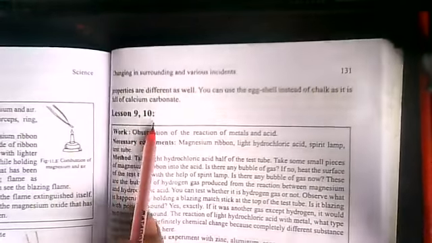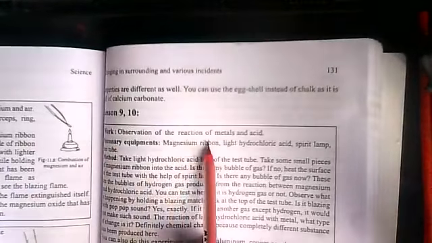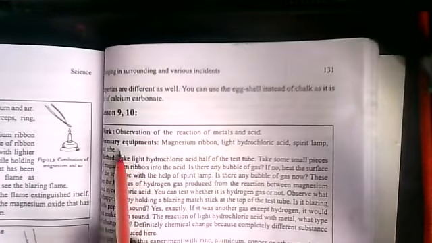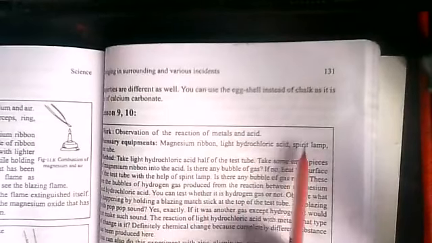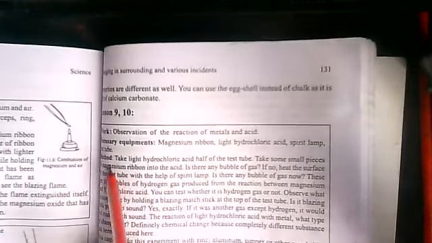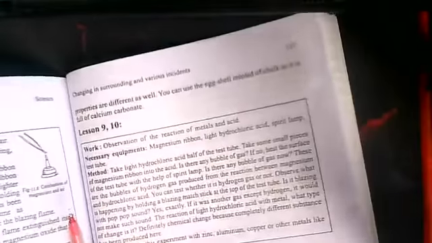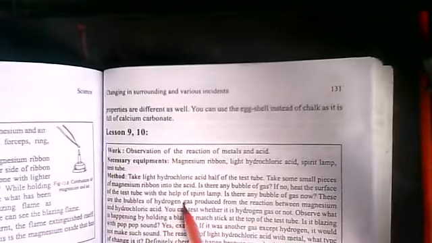Next, lessons 9 and 10, activity: observation of the reaction of metals and acid. Necessary equipment: magnesium ribbon, light hydrochloric acid, spirit lamp, test tube. Method: take light hydrochloric acid, half of the test tube, and put some small pieces of magnesium ribbon into the acid.